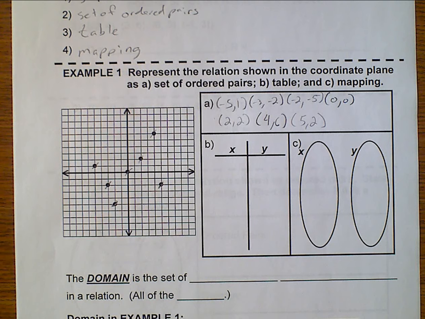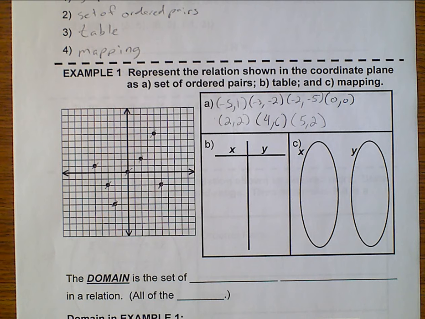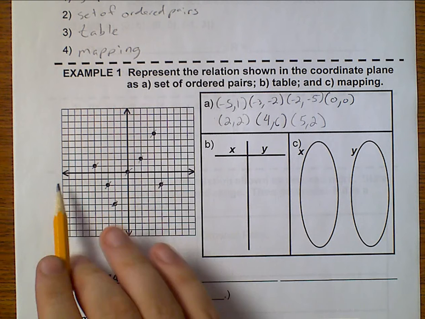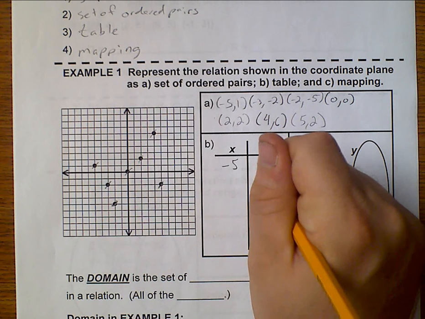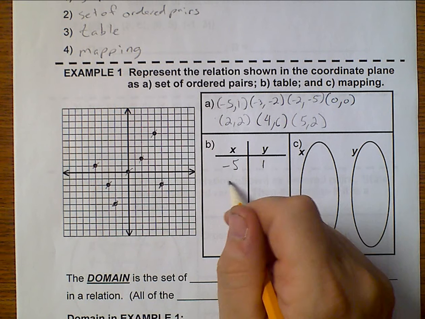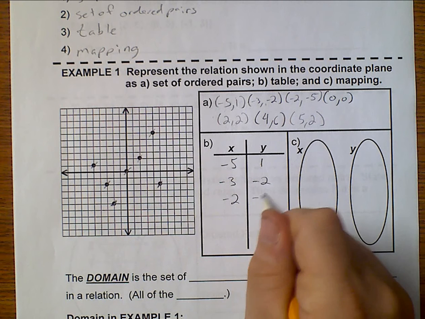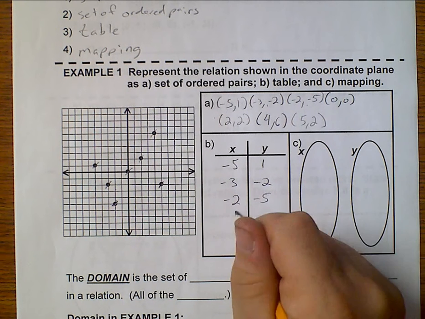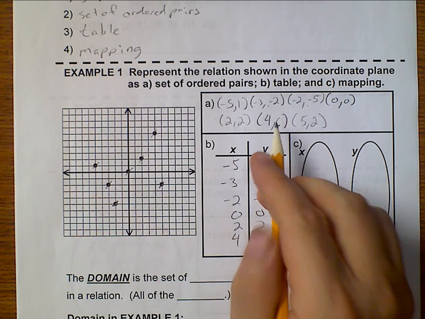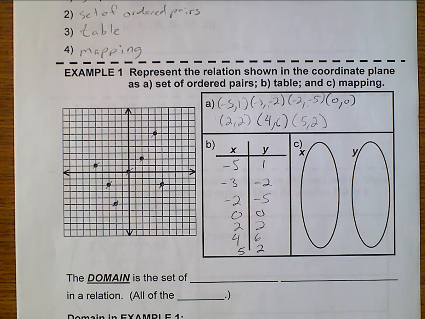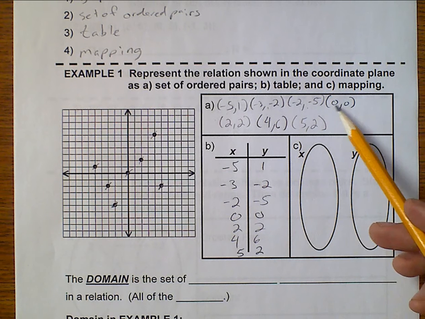Now we're going to go to our table, and we're going to list our coordinates here. In a table, we generally want our x values to be in order, which is why I go left to right, because that puts the x values in order. And I have negative 5, 1, that's the first point. Negative 3, negative 2, that's the second. Negative 2, negative 5, that's the third. 0, 0, 2, 2, 4, 6, and 5, 2. And so here we have a table. Real easy, just take your ordered pairs and plot them down.